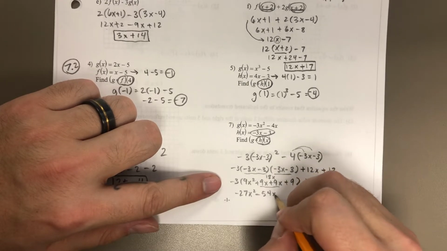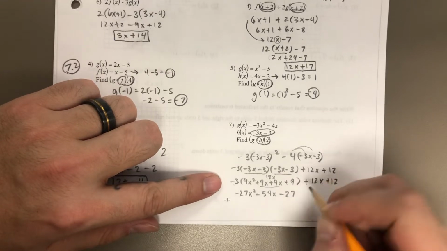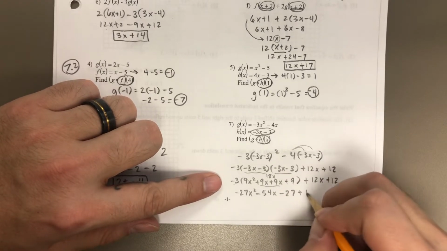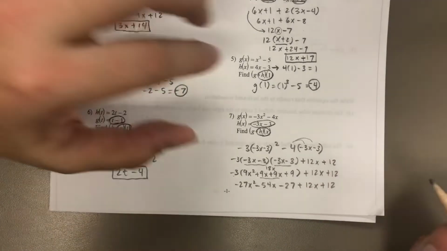So negative 54x. And then negative 3 times positive 9 is a negative 27. And then we still have that other stuff that we can add in. So plus 12x and plus 12. Now combine like terms again, and you're all done.